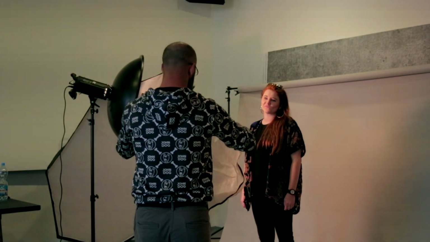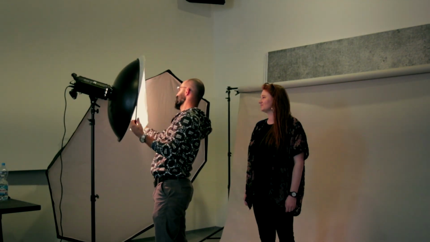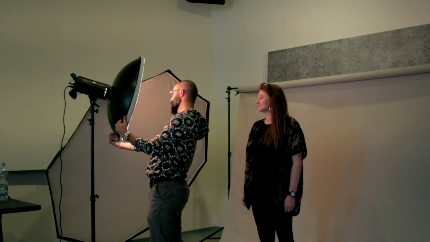The third photo is the beauty dish that we shot in the second photo, but I put on it what we call a sock.